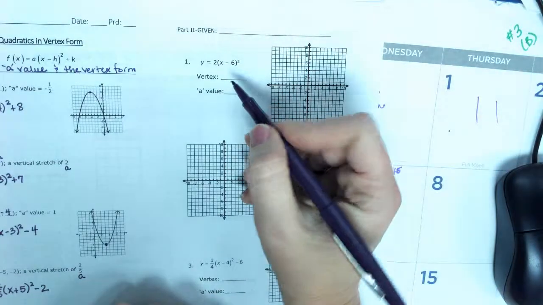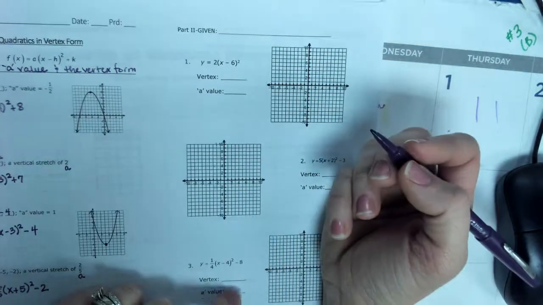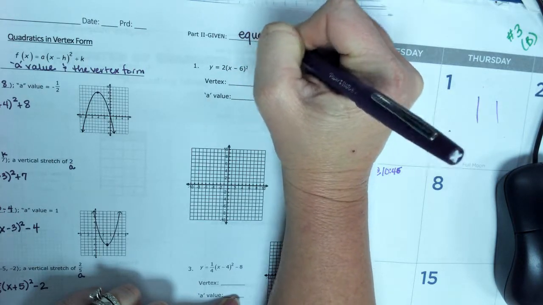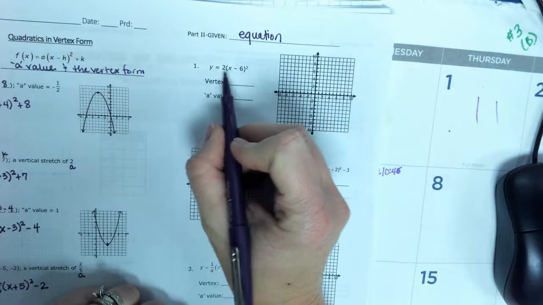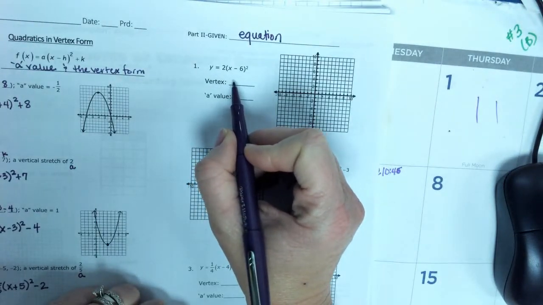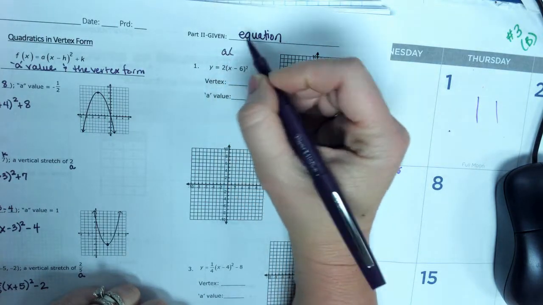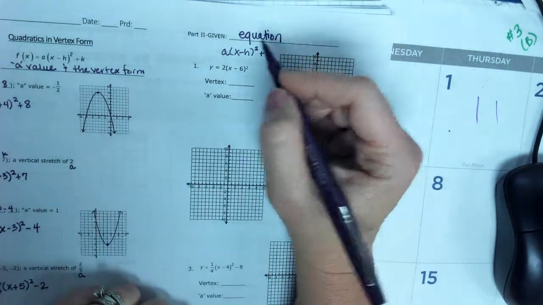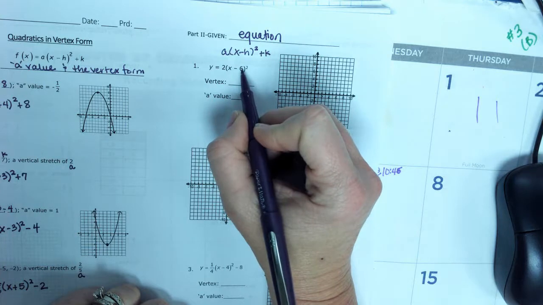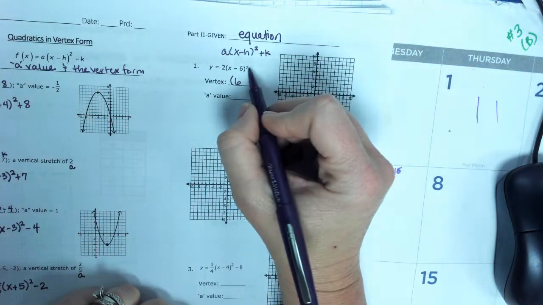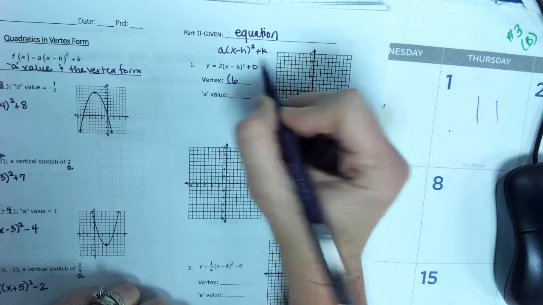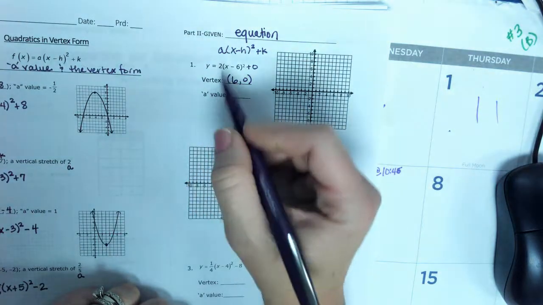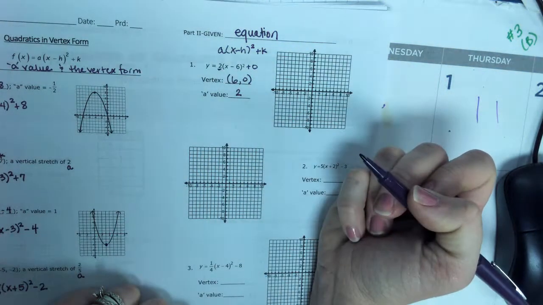Now starting back up here at the top. This time we are given an equation. Okay, so on number 1, given our equation, we have to determine what our vertex is. So remember, we have A times x minus h squared plus k. So here I can see that my vertex is going to be 6. But since I don't have a k value out here, I can only assume that it's going to be +0. So it would be comma 0 here. And then my A value is going to be what's out here in the front, so that's 2.